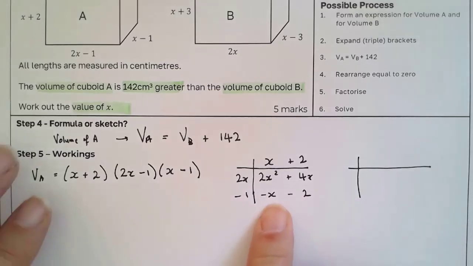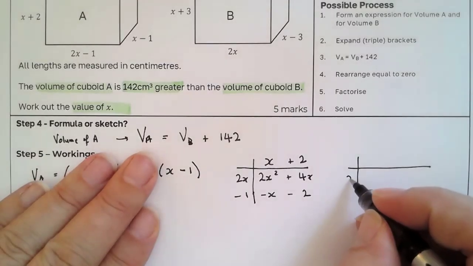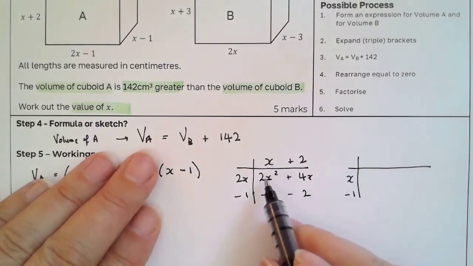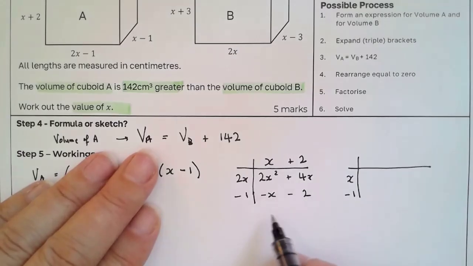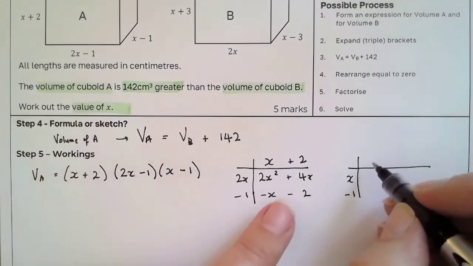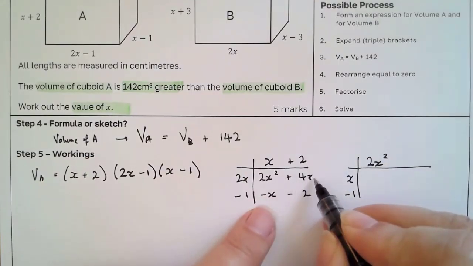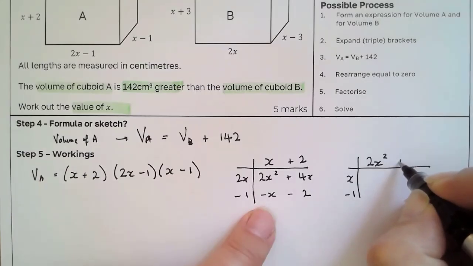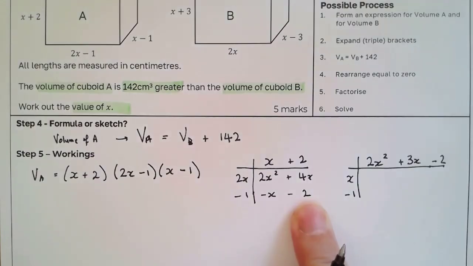So this gives me these two brackets here, and then the last bracket is my x subtract 1. You might want to write it out at the bottom first and then simplify it. I'm going to stick it straight into here. Add 4x, subtract x gives me positive 3x, and then subtract 2 is this last term here.